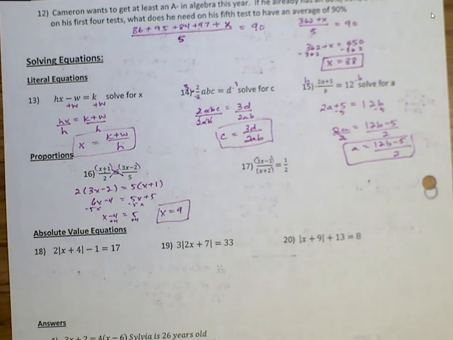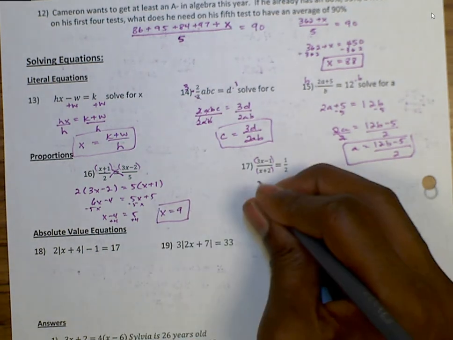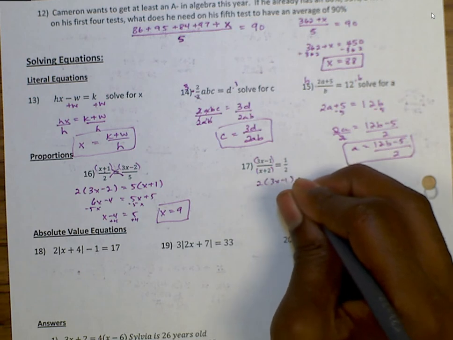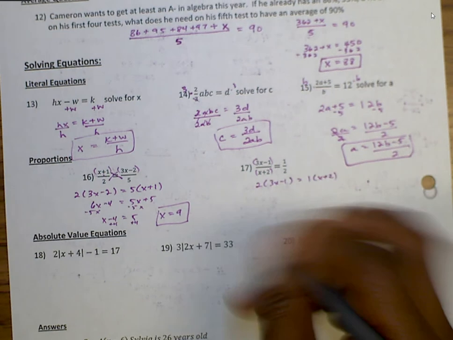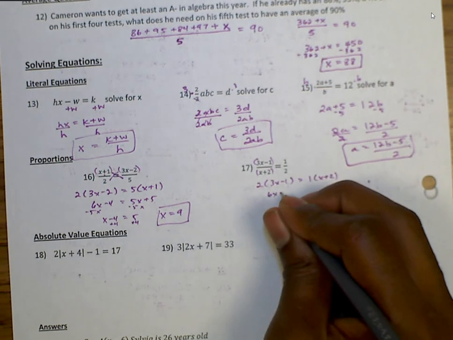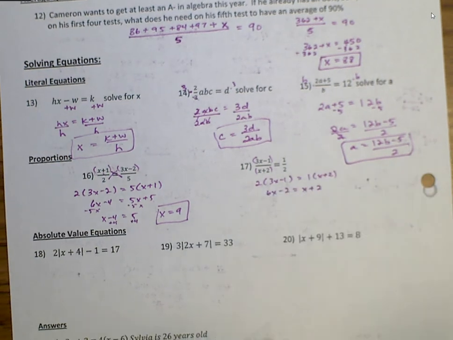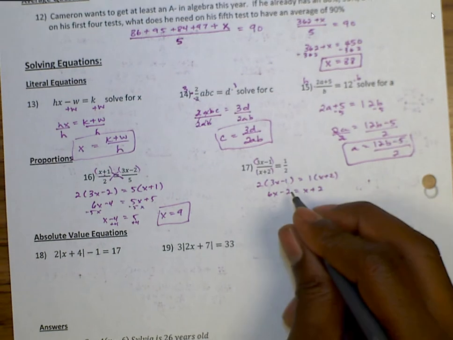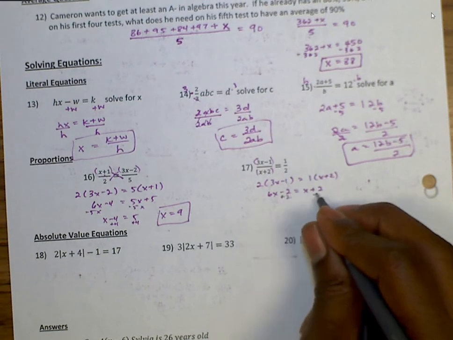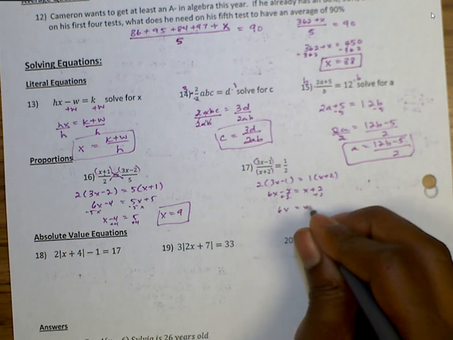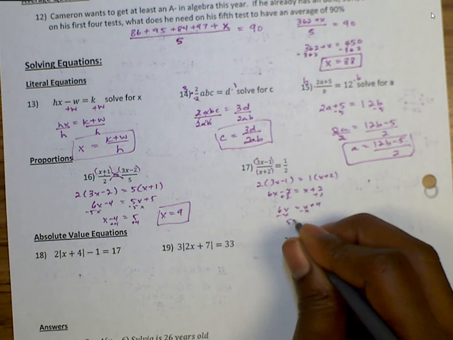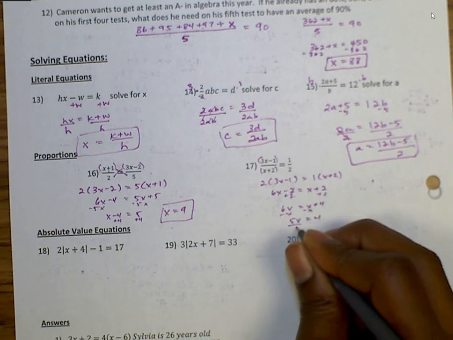For number 17, cross multiply. 2 times 3x minus 1 equals 1 times x plus 2. Distribute, we get 6x minus 2 equals x plus 2. Add 2 to both sides. Okay, so we get 6x equals x plus 4. Subtract x. 5x equals 4. Divide by 5.